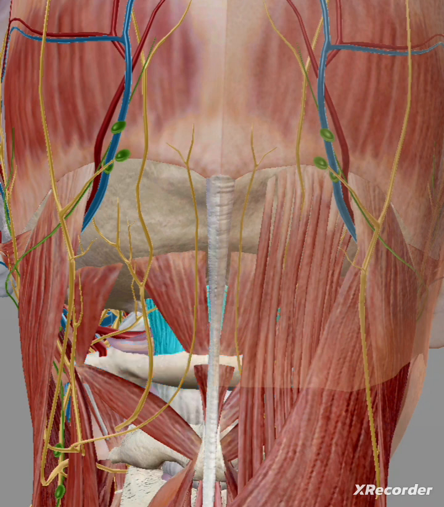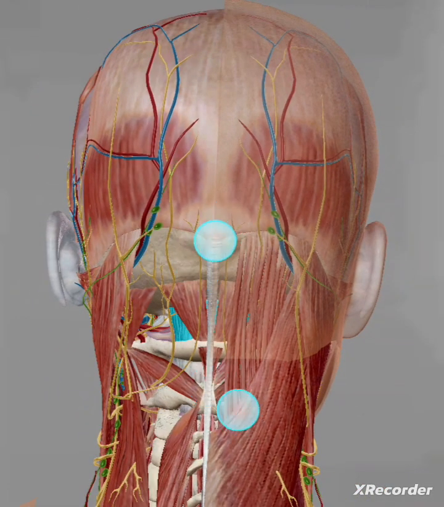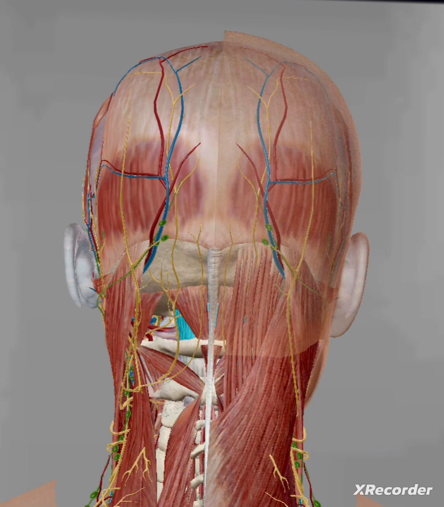And the posterior atlanto-occipital membrane, as I highlight in blue, also forms the floor. Okay, this is all for the suboccipital triangle. I think I have covered all the contents and the boundaries, floor and roof of the triangle. So thank you very much.